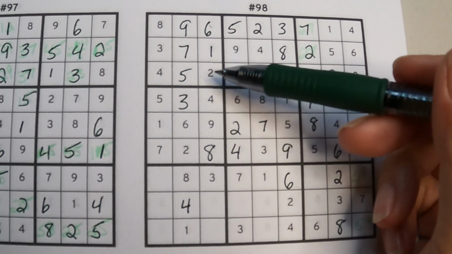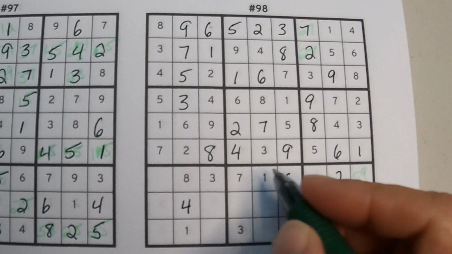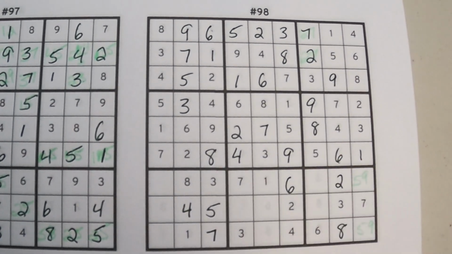For this column, we've got 1, 2, 3, 4, we're missing 5 and 7. We've got a 7 here, so 5, 7.